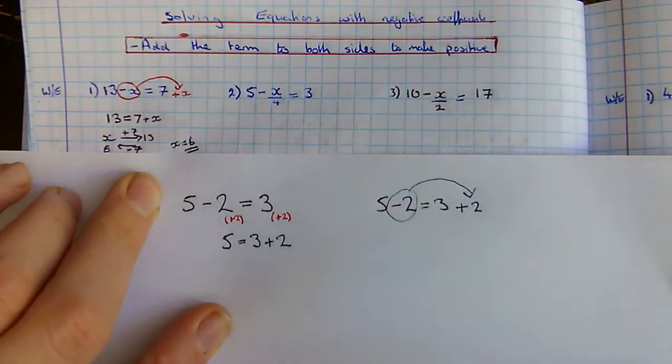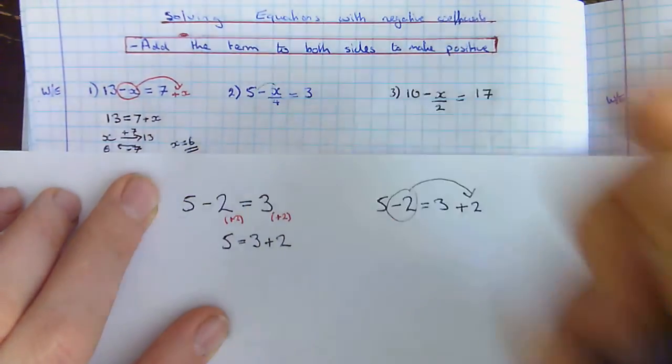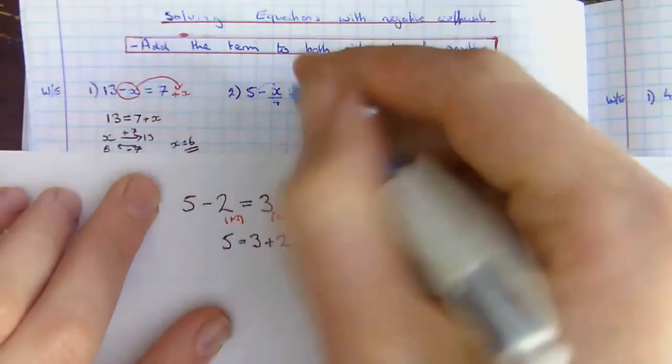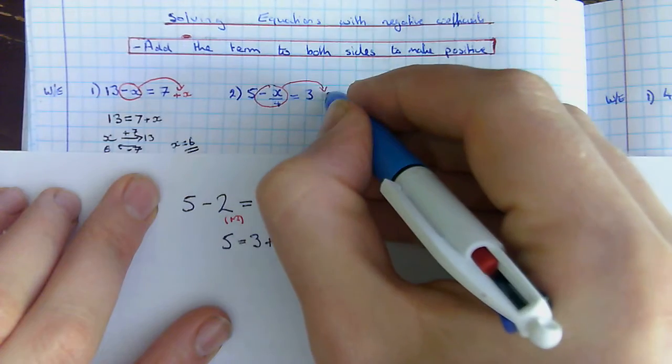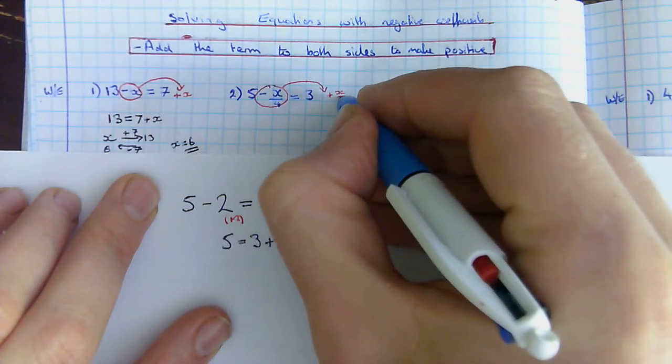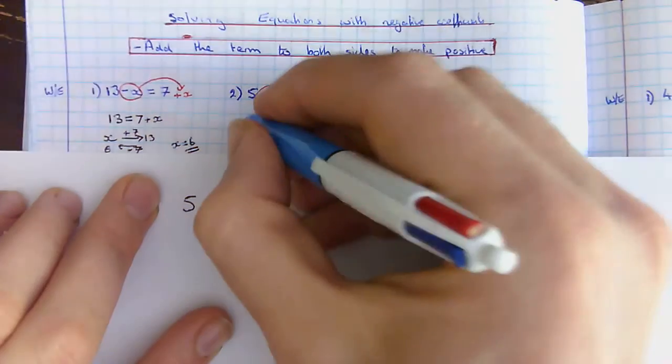Similarly here, what I'm going to do, I'm going to bounce this over to the other side. Let's take that over to the other side, and it's going to become a plus x over 4. And I've got then 5 equals 3 plus x over 4.